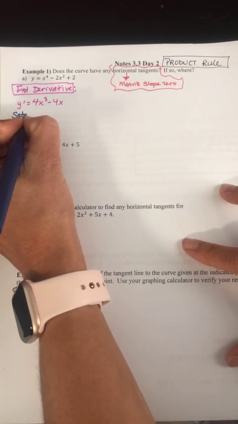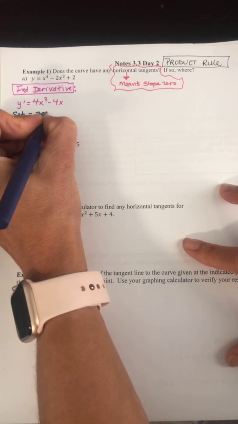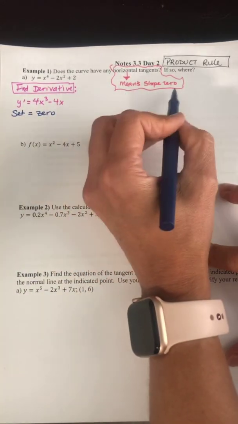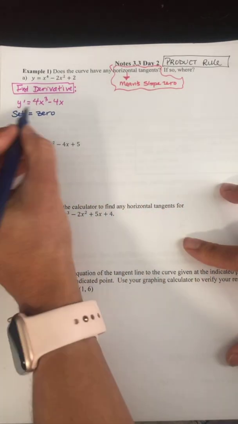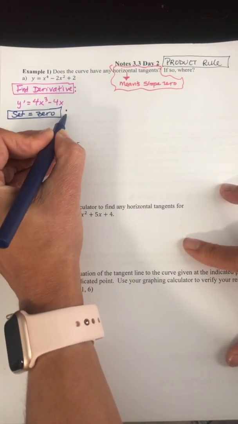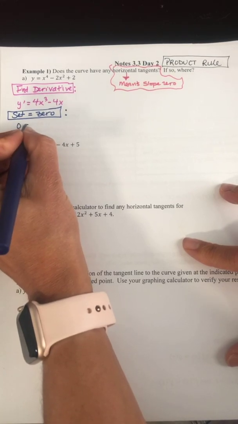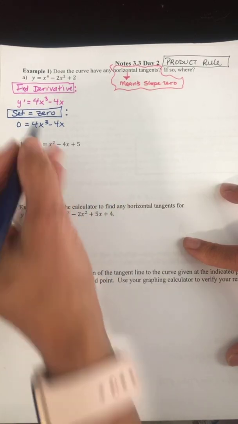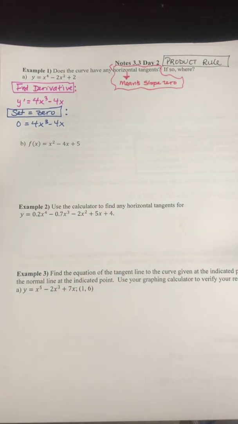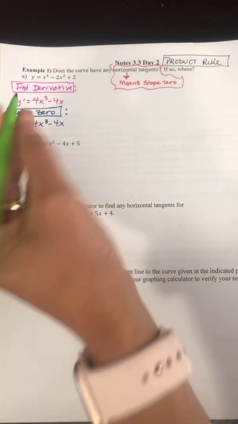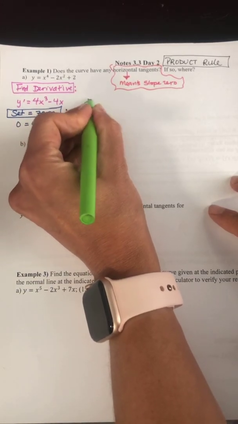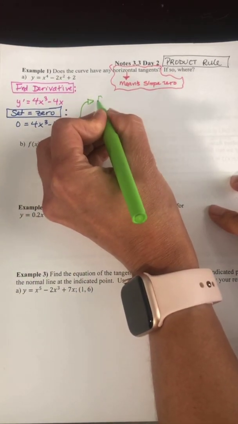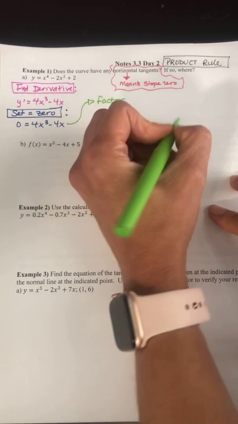For the next part, I can set that formula that I just got equal to 0, because we know that we're looking for where the slope is 0. So that's the next step: set it equal to 0. So 0 equals 4x cubed minus 4x. Well, we've got to solve for x, and we've learned a couple ways to solve back in Math 3. We have a polynomial there, and what we can do to solve is factor it.